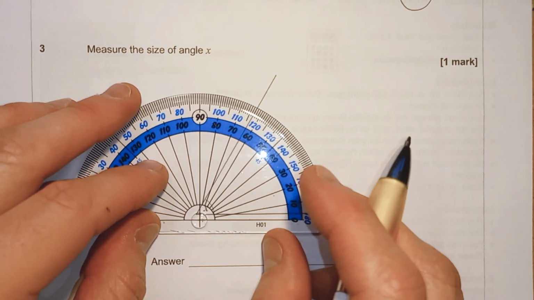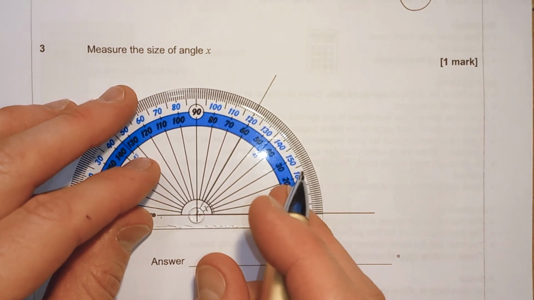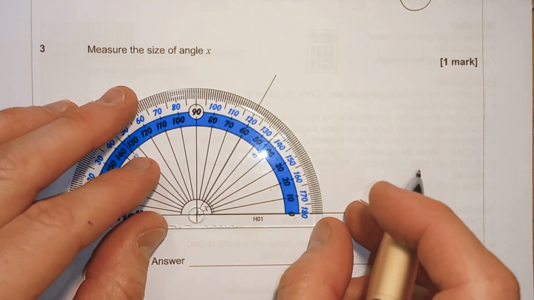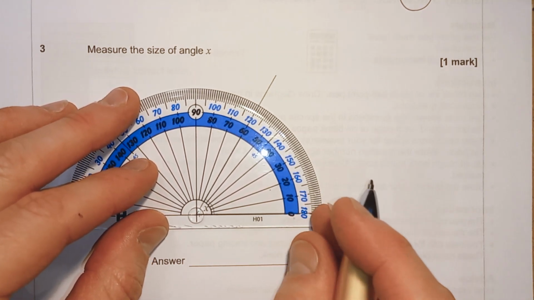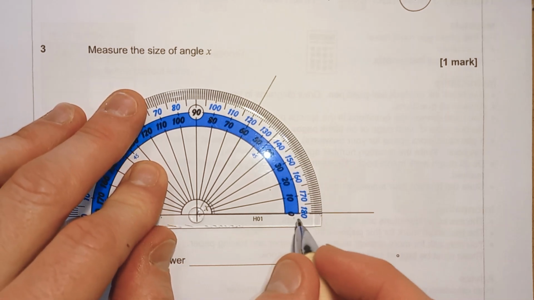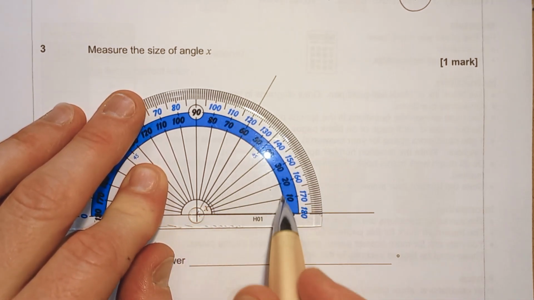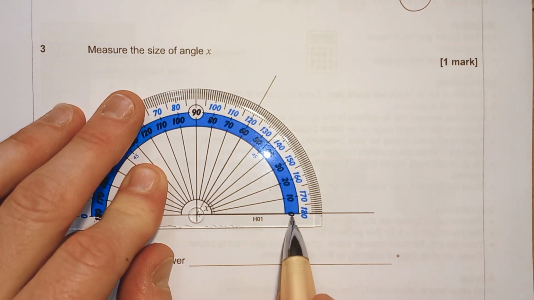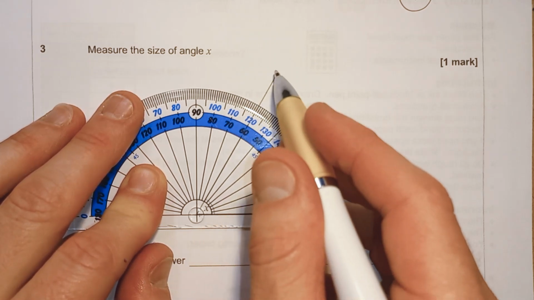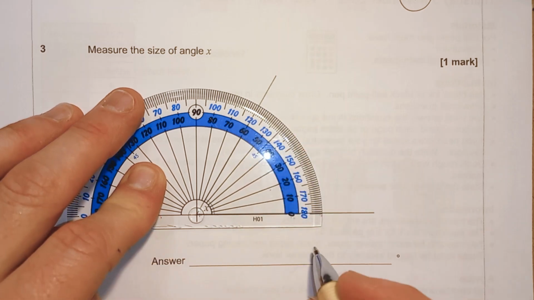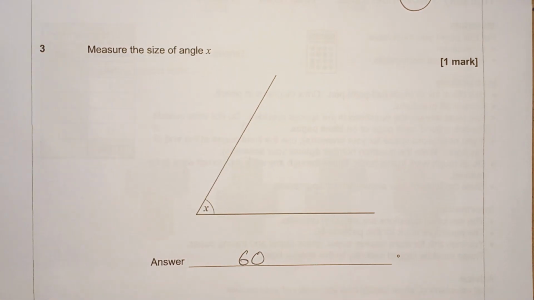So if I put my crosshairs on the corner of the angle, and I've got one line going on the bottom. So I'm starting off down here. So I want to start with the 0, not from the 180 side, because this is the angle we're measuring. So we start here, 0, 10, 20, 30, 40, 50, and 60 is where the line's going through. So our angle is 60 degrees.